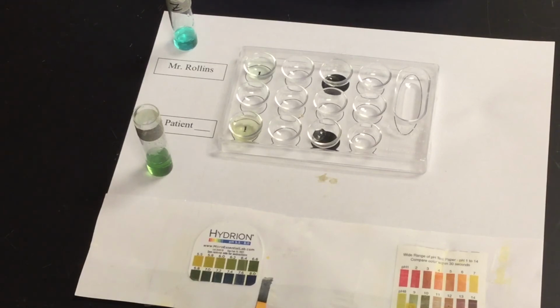So think about that along with his symptoms. Go to his slide for patient number 7. You will do a microscopic view of that as well, and maybe that will help you determine what this particular patient can be diagnosed with.